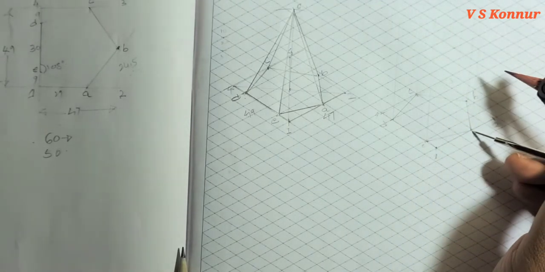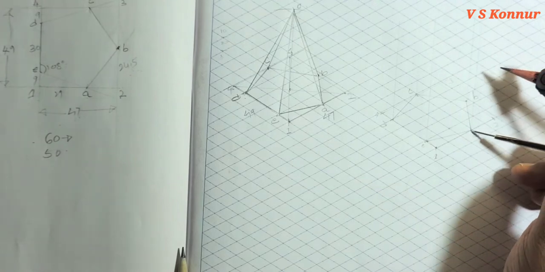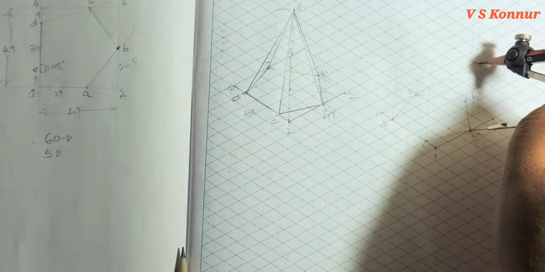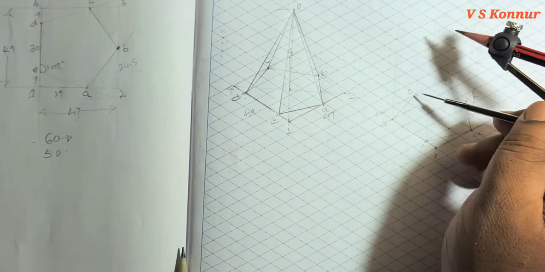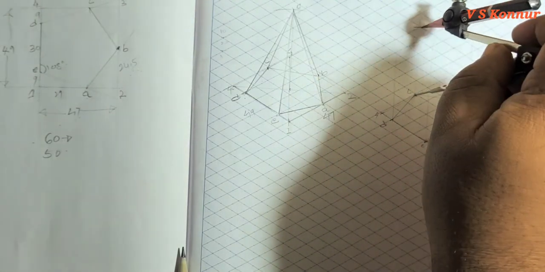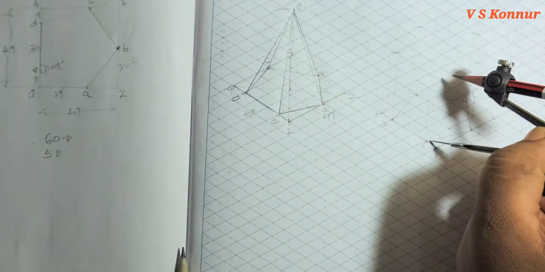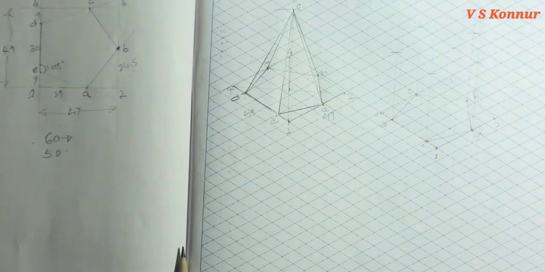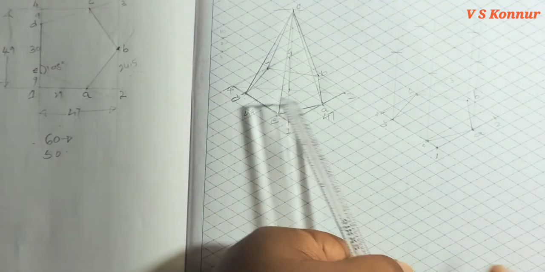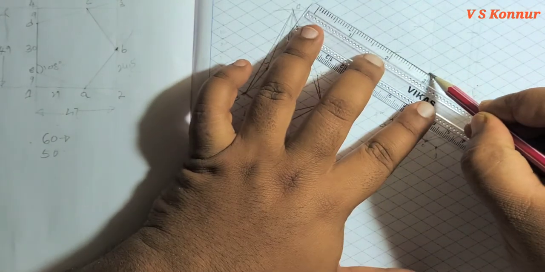By taking 50 mm height from all the corners, you have drawn the lines. From all the corners you have drawn the lines. Cut all the lines with the 50 millimeter height. Don't use any scale to take the height. The distance will be taken from the grid sheet only, that is isometric sheet. We got all the points. We just join it with a scale. Make all the top view dark.